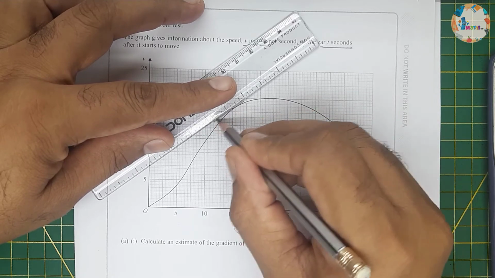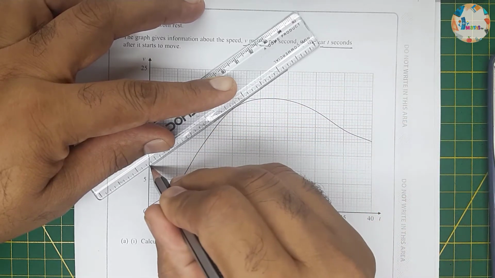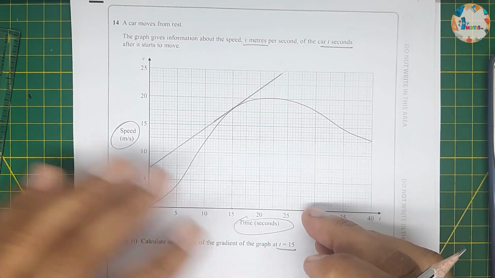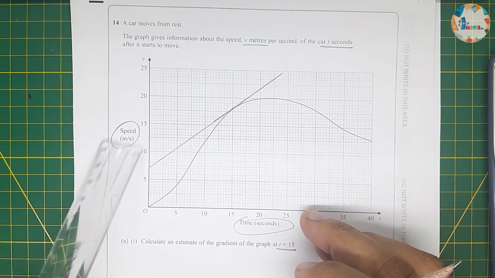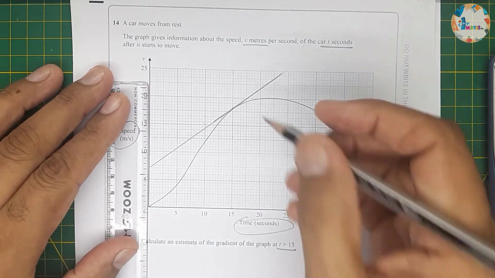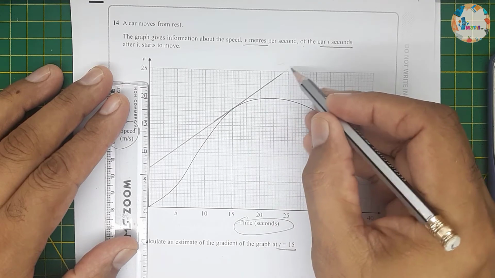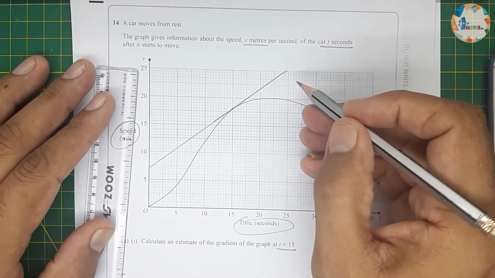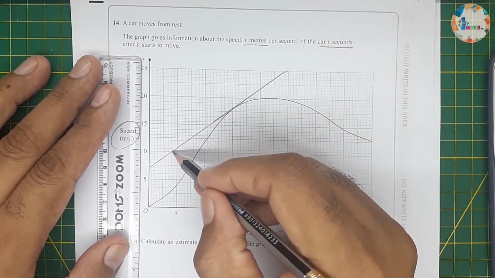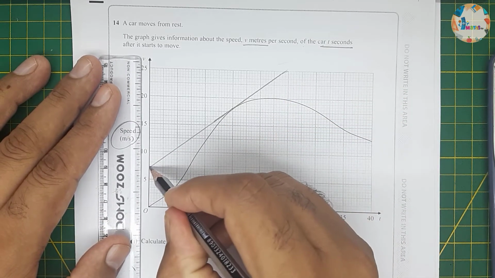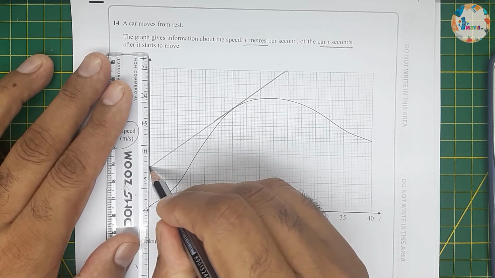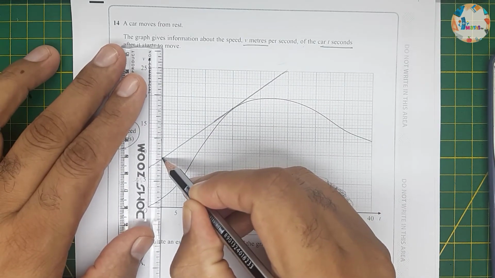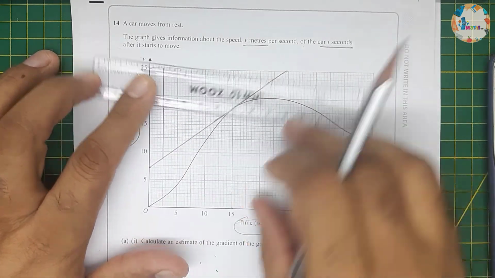So if we draw it properly like this, this will be our curve, and now we can take the values. We can complete the triangle. So the triangle we can take from here. I'm considering this triangle, for example.